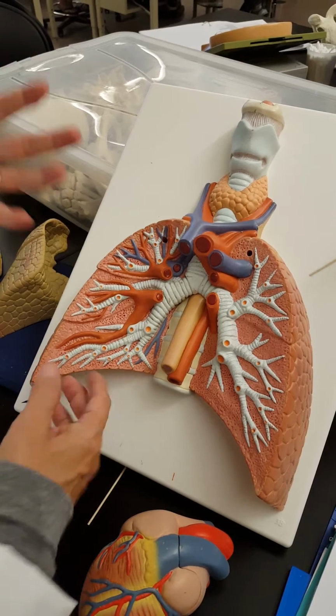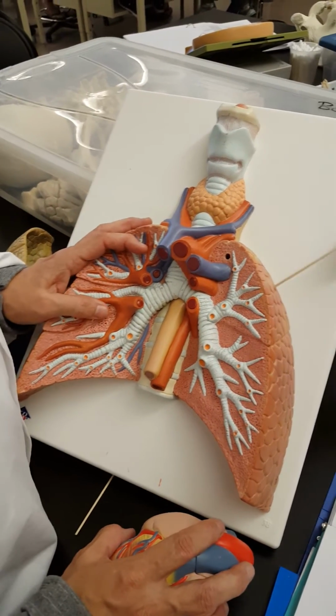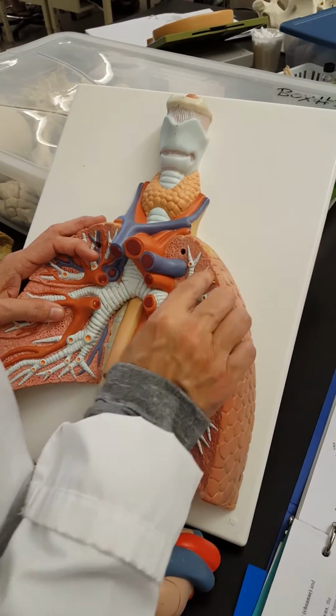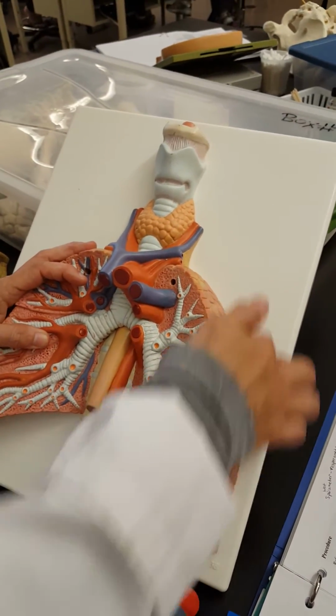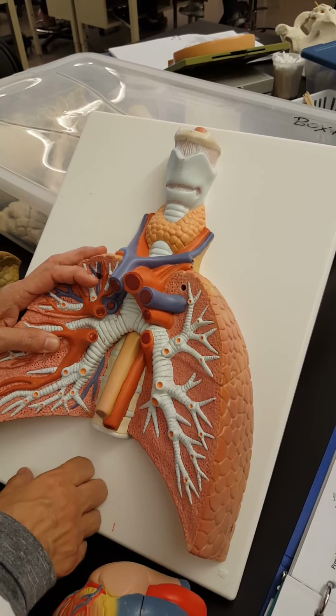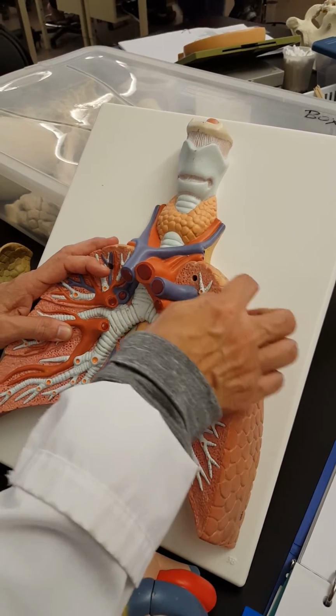So they're pretty large, but they're not like terribly solid. An alveolar sac? Oh no, alveolar sacs are microscopic. This would be like a lobule. It's not a lobe, but it'd be a tiny, we don't worry about that, but it'd be like a lobule.